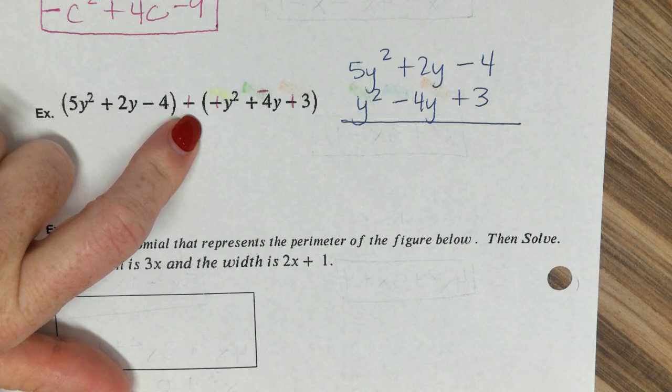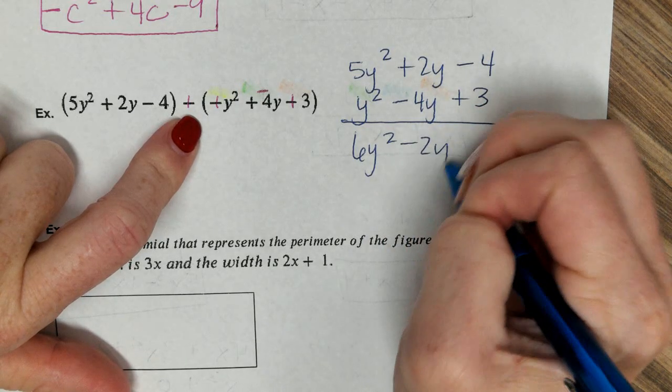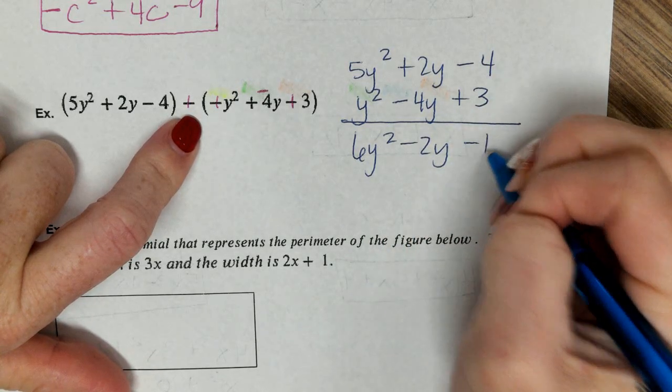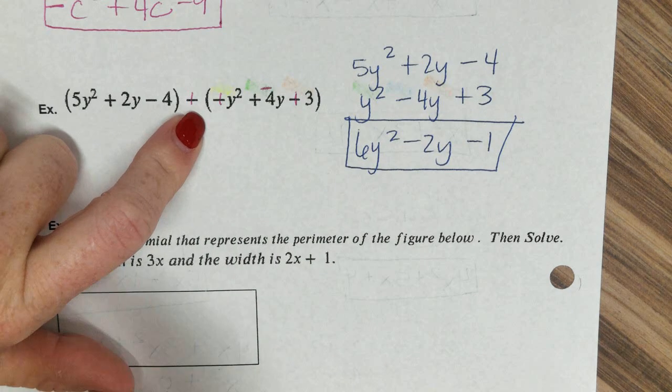Okay, 5y squared plus 1y squared is 6y squared. 2 minus 4 is negative 2y, and negative 4 plus 3 is negative 1. Then you decide on the assignment today which way you like to do it better, highlighters or stacking. It's totally up to you. Okay? Go to the word problem.